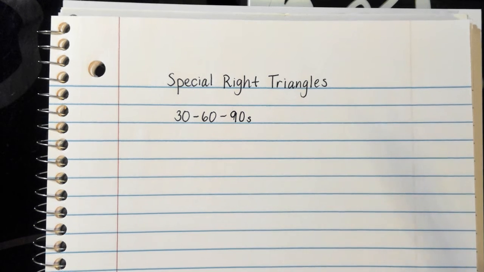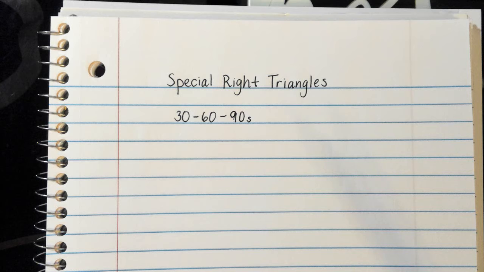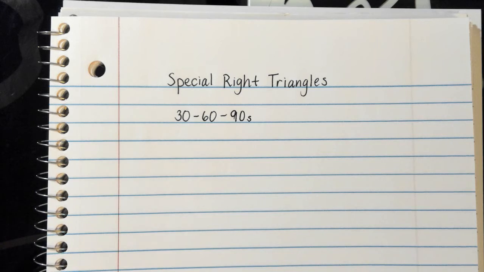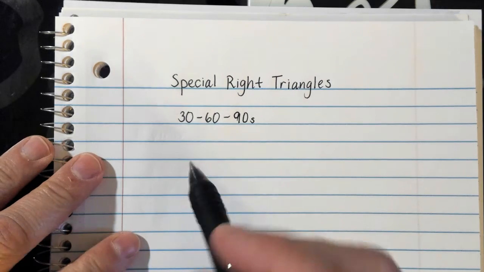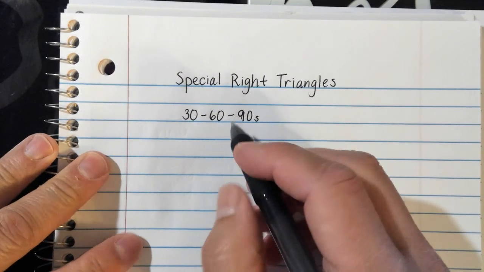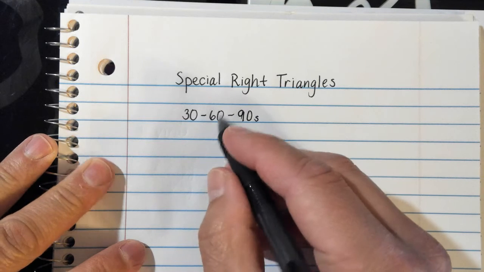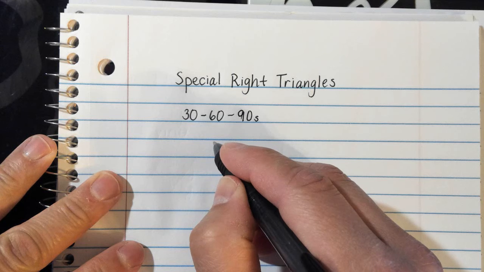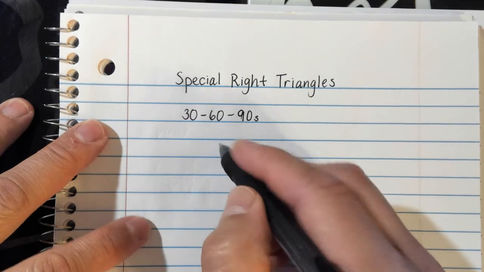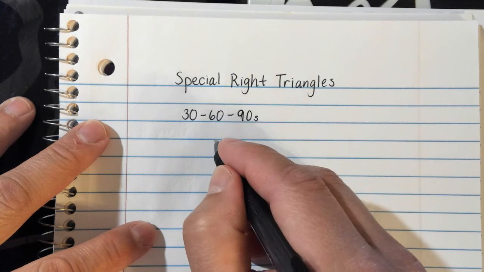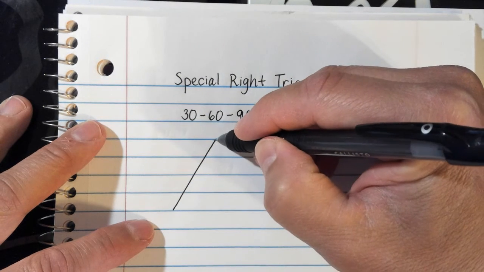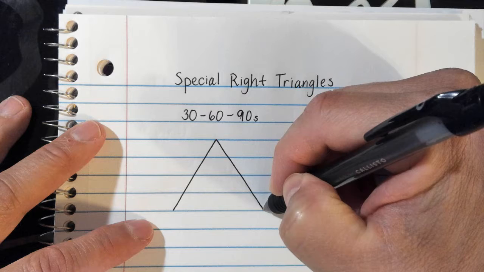Okay, so we covered 45-45-90s, and then the other special right triangles, 30-60-90. Where did those come from? This is going to be a lot harder to draw freehand for sure than a square. 30-60-90 triangles all come from or originate from an equilateral triangle.